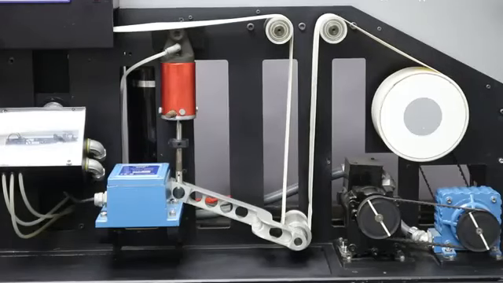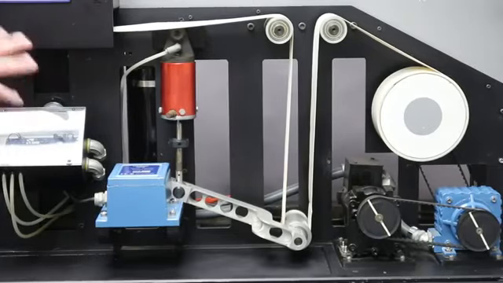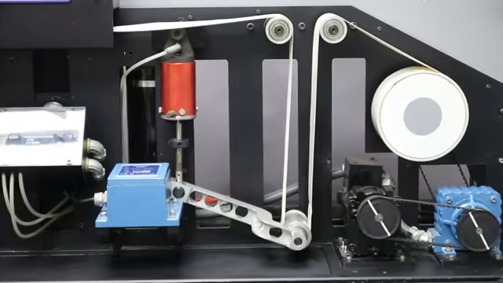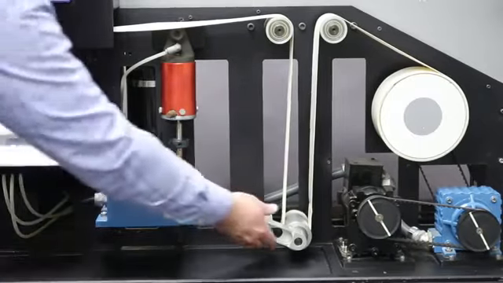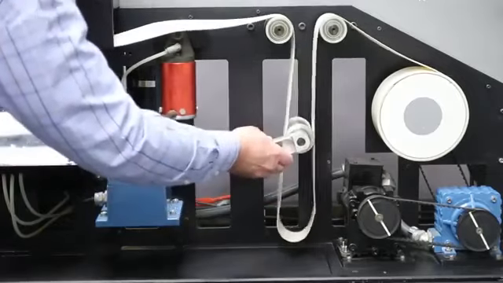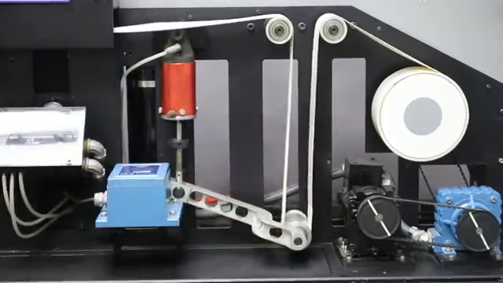So now let's go ahead and talk about the setup and tuning of this Dancer system. With the machine not running, we have not turned the machine on yet, we've identified and put in all of the correct parts that go in the system. The first thing we want to do is set a set point for the arm to ride. We don't want it to ride too low to where it can bump into the bottom stop. We don't want it to ride too high to where it can bump into that top stop.